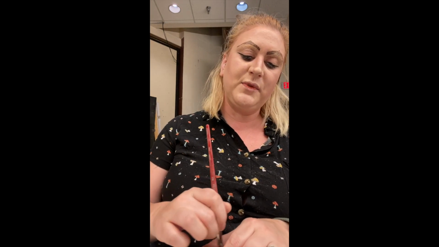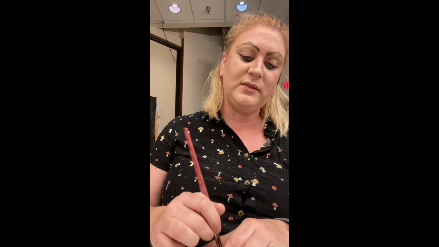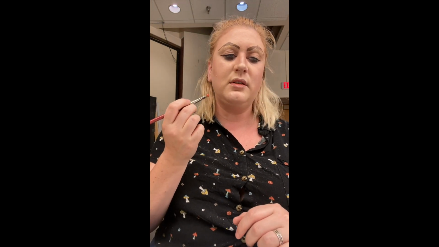So then for the lips, I'm going to use the bright red again, and this is going to be really similar to the lips that we did for Restoration, for Restoration in 18th century, but not quite. So still kind of that heart shape up on either side of the Cupid's bow.